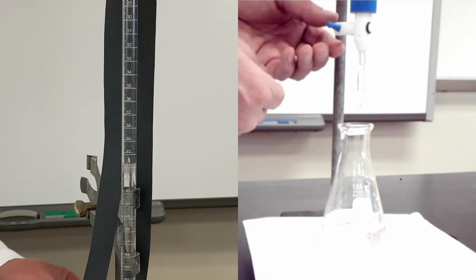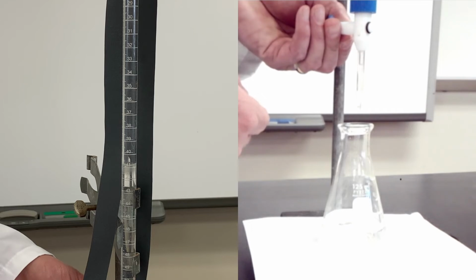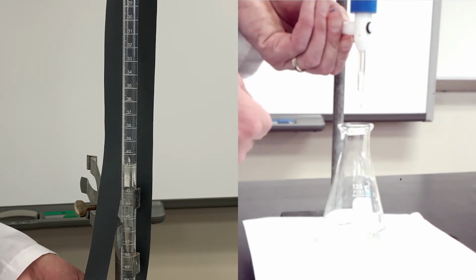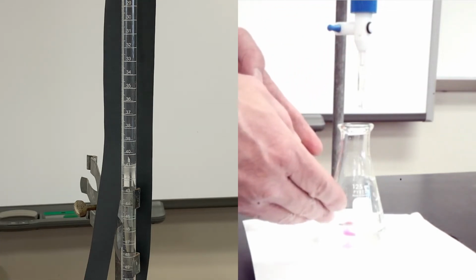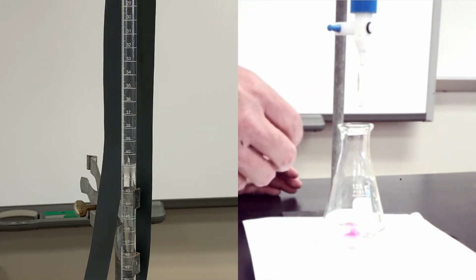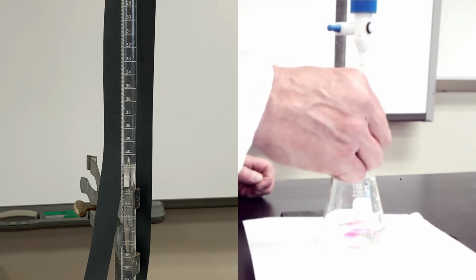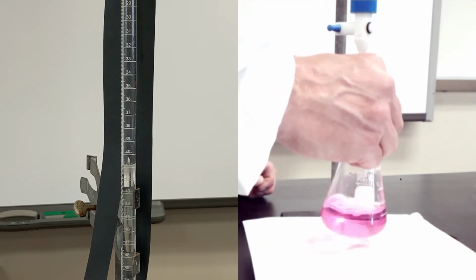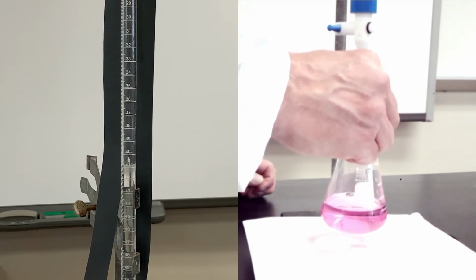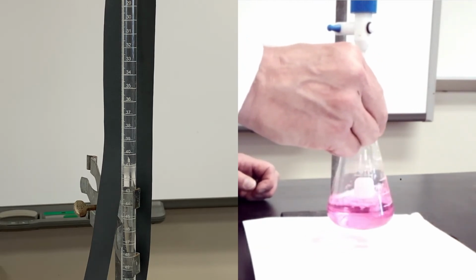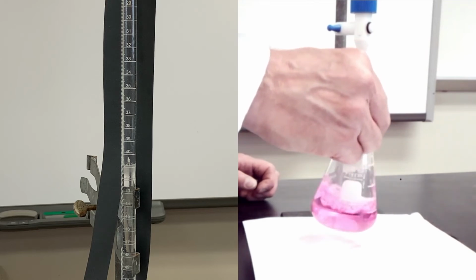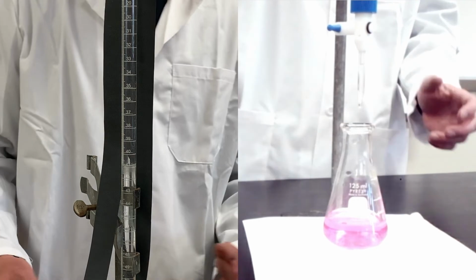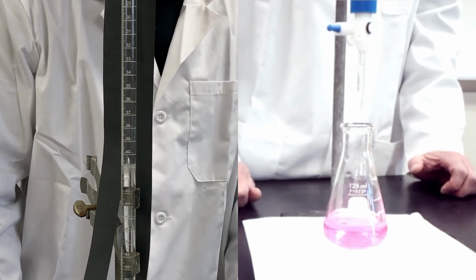You'll notice that that color disappears. And again, we could add another drop. This is why we do 3 trials. When you see that consistent drop, change the color and it stays for more than 3 to 5 seconds when you swirl, just like that, you know you've reached the endpoint. Like I mentioned earlier, you might swirl a little bit vigorously and a little bit harder and that color might disappear. If that happens within 3 to 5 seconds, you need to add another drop, all right?